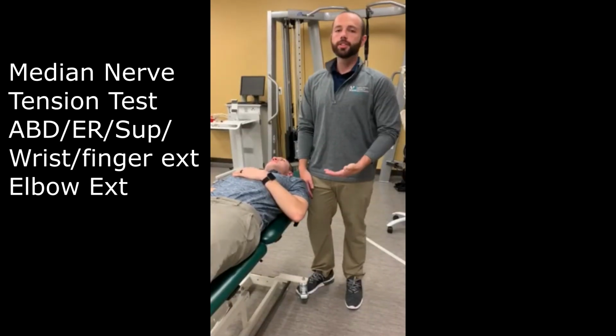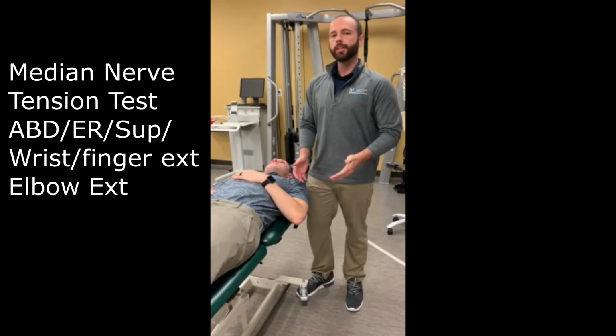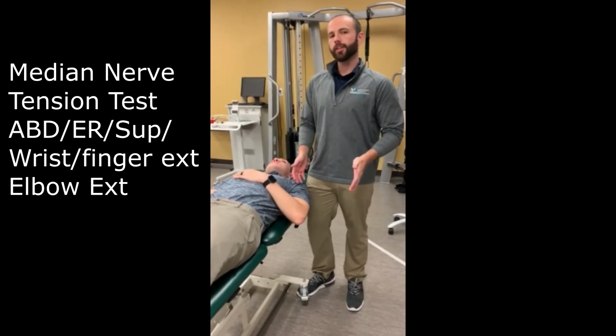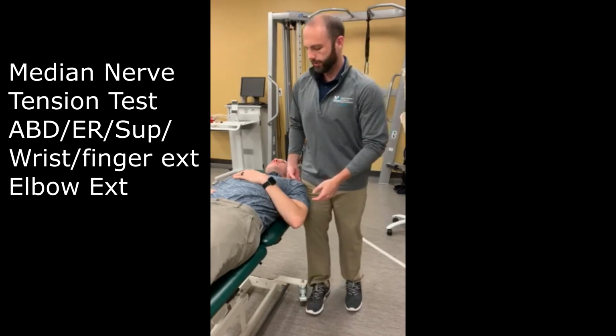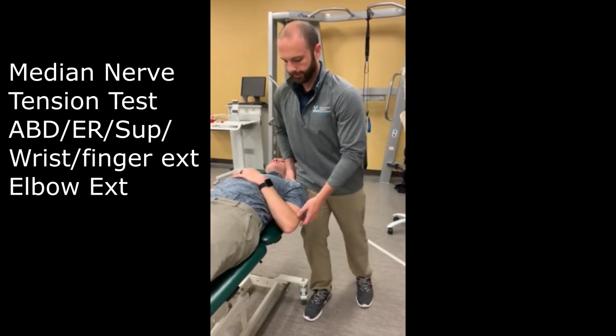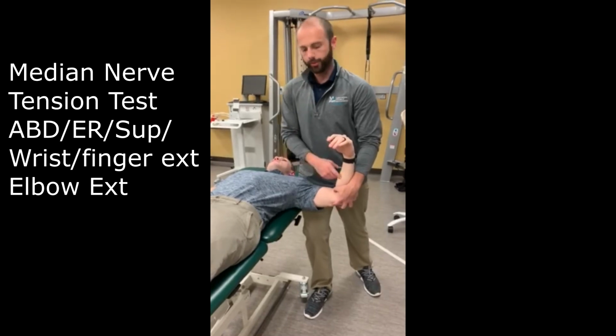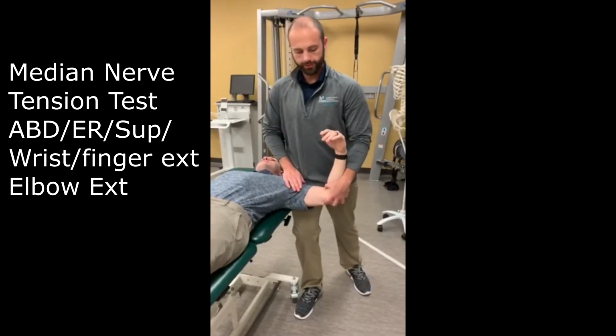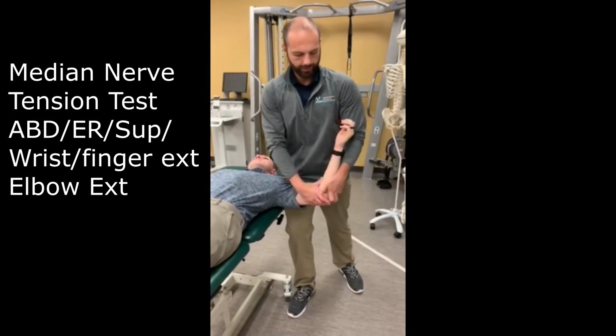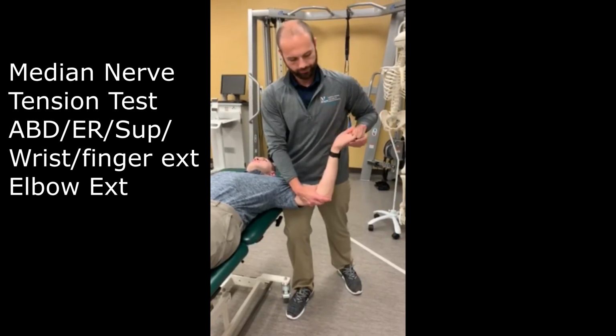To assess for neural tension in the median nerve, you want to put the median nerve on the maximum amount of tension as possible. To do this, you want to start by depressing the scapula, abducting the shoulder to 110 degrees approximately, with the elbow flexed. With the shoulder externally rotated, extend the fingers and the wrist.